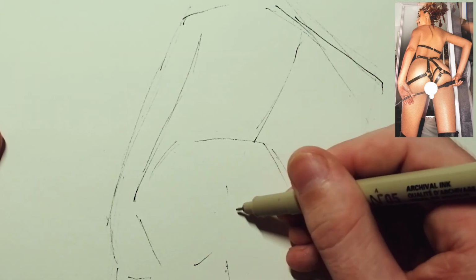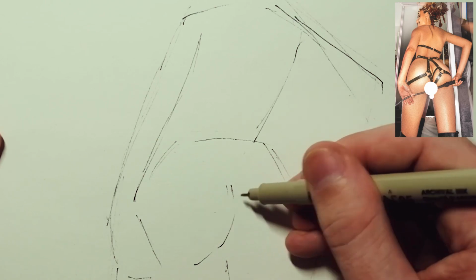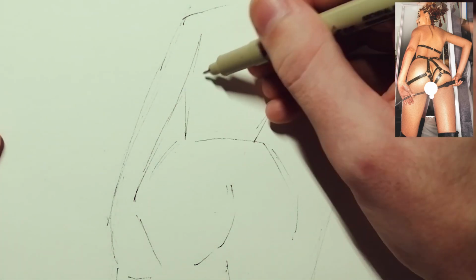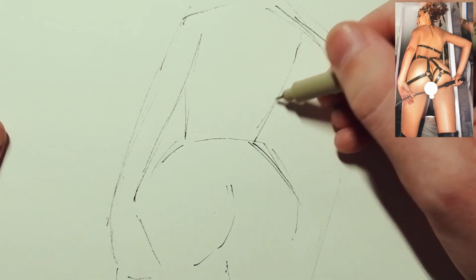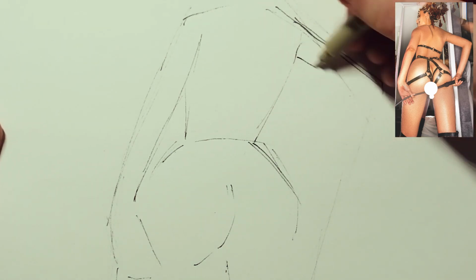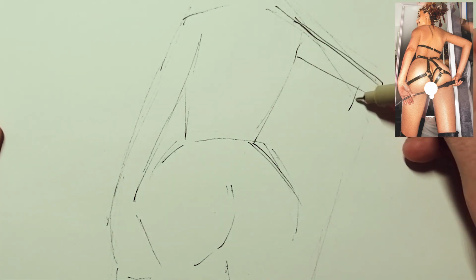Oftentimes when defining the structure, I use short jabs of ink as a sort of guideline, kinda like marking wood planks for construction. But instead of cutting wood, we're drawing line art with permanent ink. Measure twice and cut once is how the saying goes.